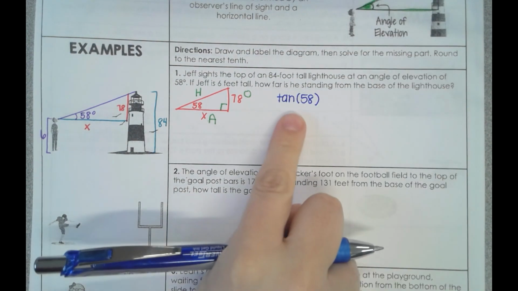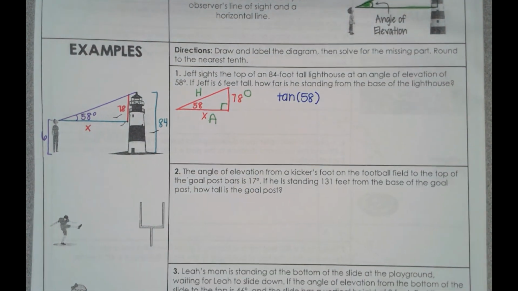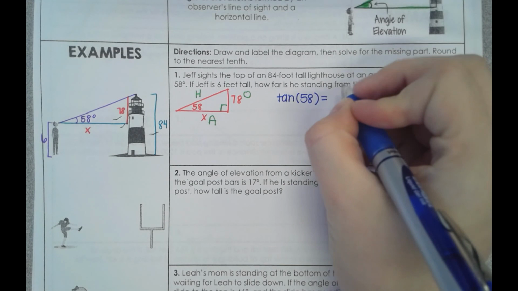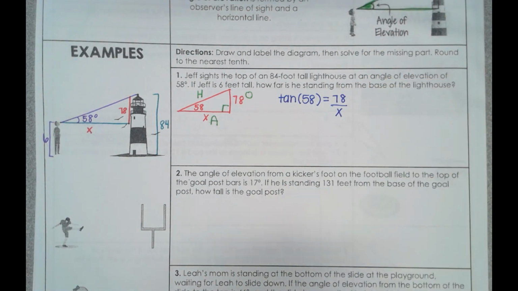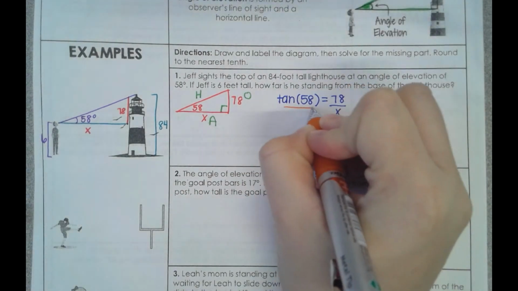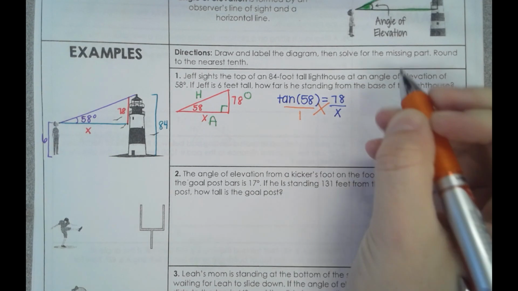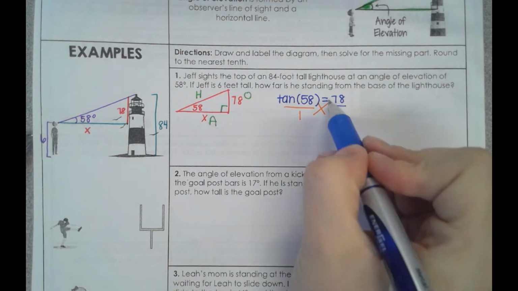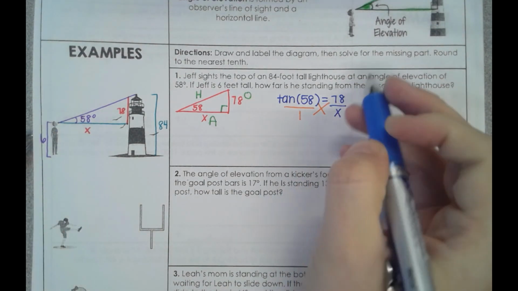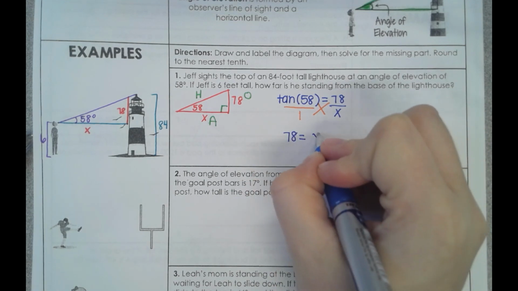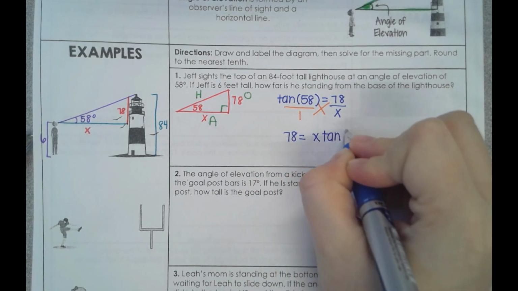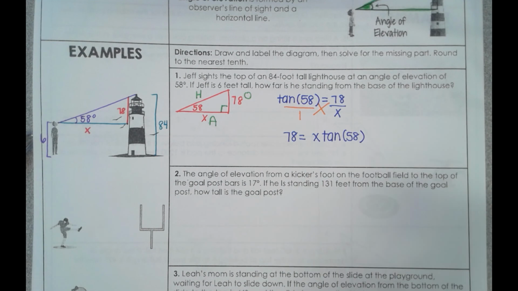You always put your angle with your trig function, equals O over A, so 78 over X. Then we put a 1 there and cross multiply. So 78 times 1 is 78 equals X tangent of 58.